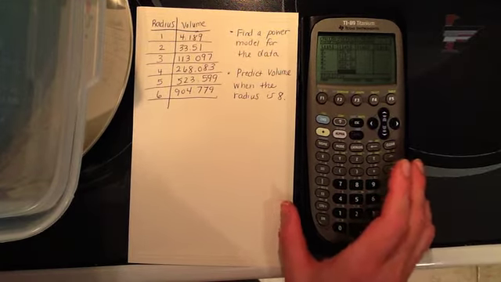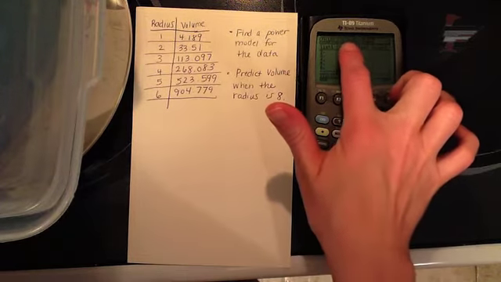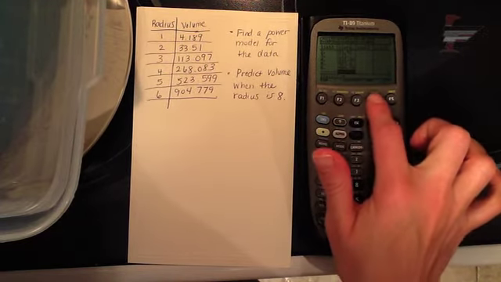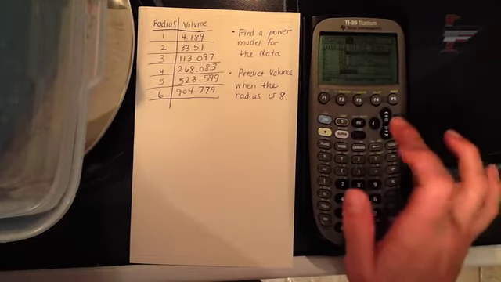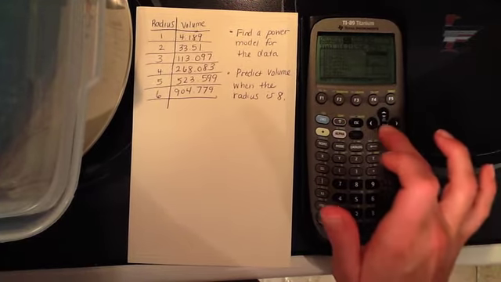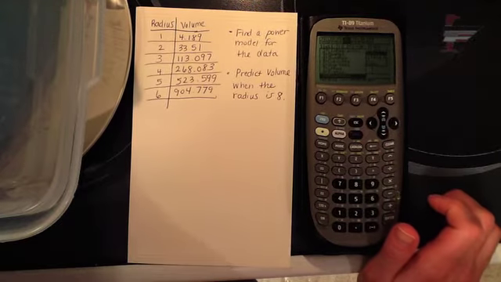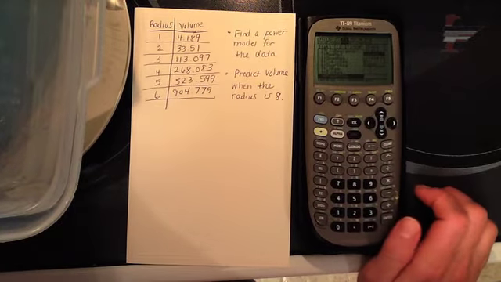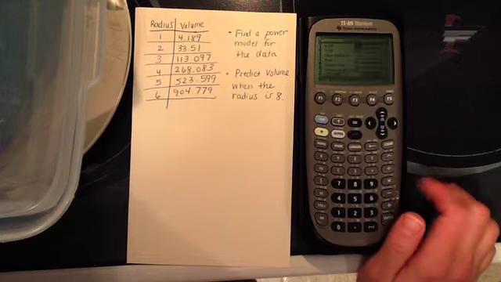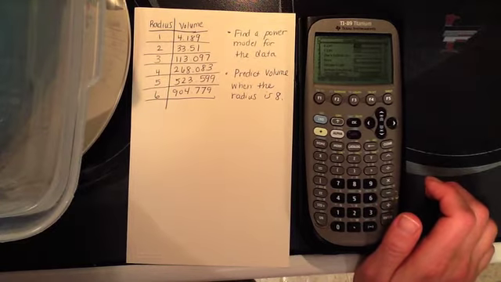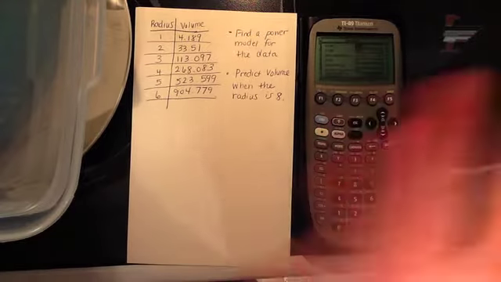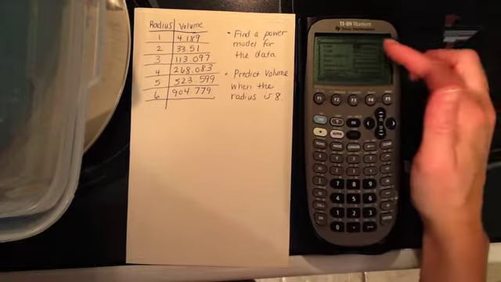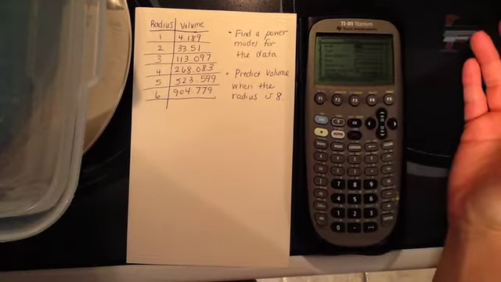And then just like an exponential model, you're going to go to F4 for calculate. So here's F4. Then you go down to regressions and you right arrow. And then power regression is right below exponential regression. It says PowerReg for power regression. And then it's just like the exponential model. Now you might already have lists stored in there because once you do a regression, those lists will stay in there. So if you want it to still be list 1 and 2, you're set.